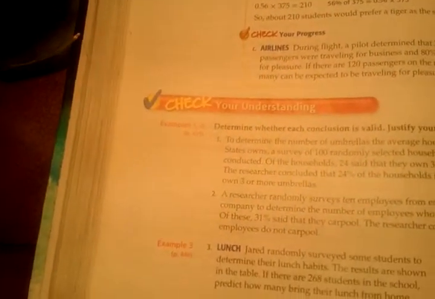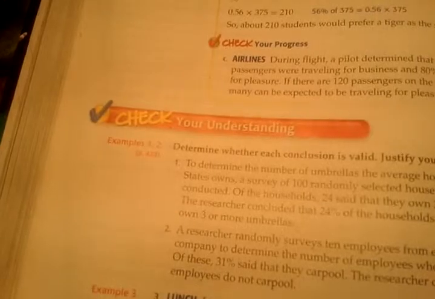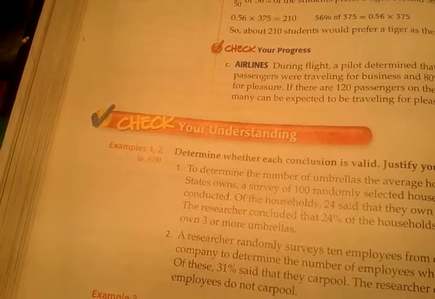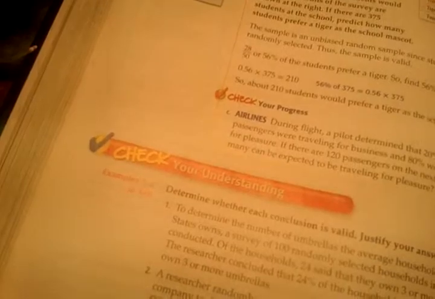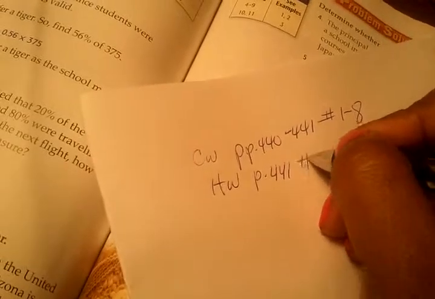All right, so that's all I have for you today. I'm sorry it had to be in 2 videos. So your classwork is going to be, I'd like for you to do pages 440 to 441. I want you to do numbers 1 through 8. All right, and then that's for your classwork. And for homework, you're going to do page 441, numbers 9 to 12.